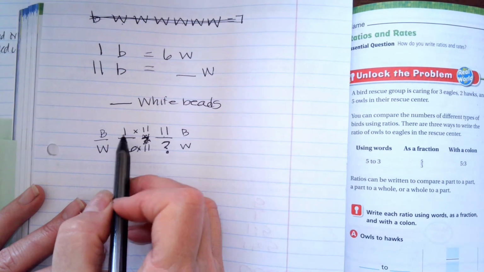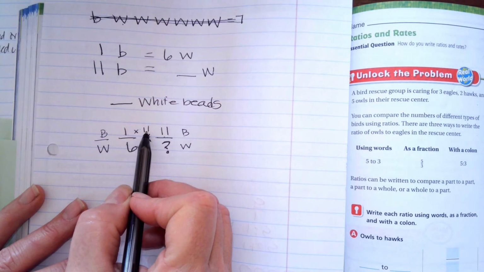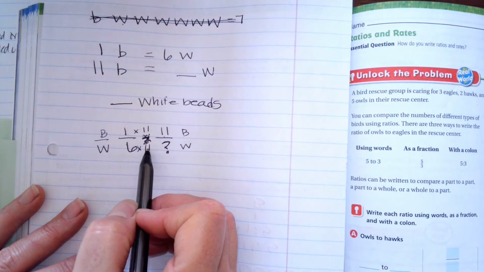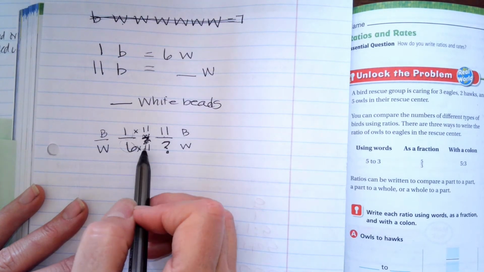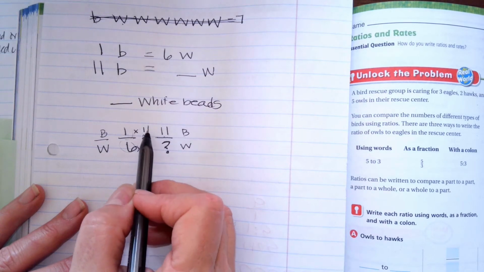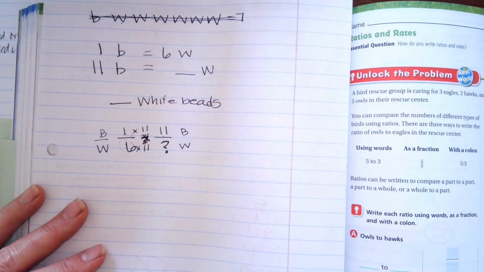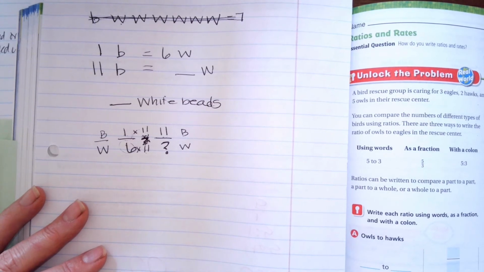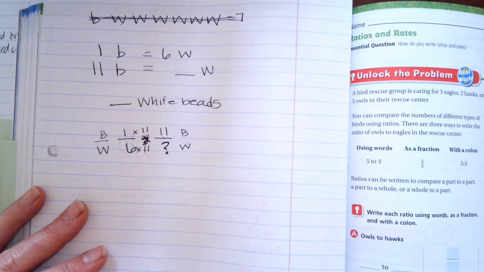So if the ratio is 1 to 6, anything I do to the numerator, I would do to the denominator, and anything I do to the denominator, because the fraction has to move together. So if I did something to the denominator, I'd have to do it to the numerator. And if I do something to the numerator, I have to do the same thing. So ratios move together as one whole. Anything you do to the top, you do to the bottom. Anything you do to the bottom, you do to the top.